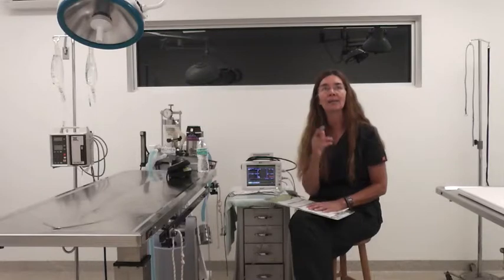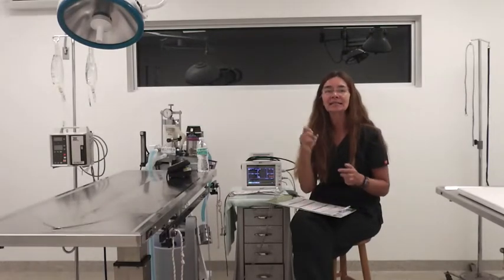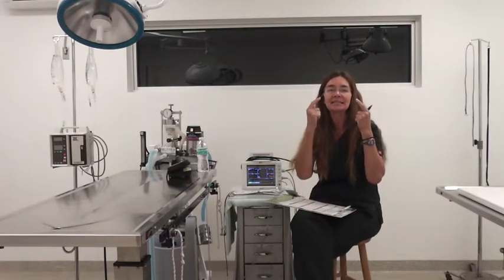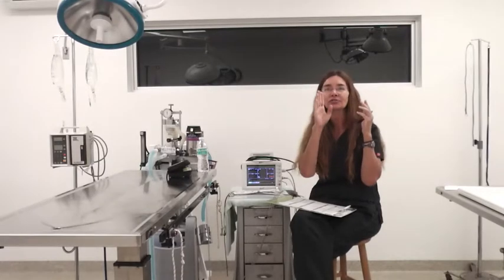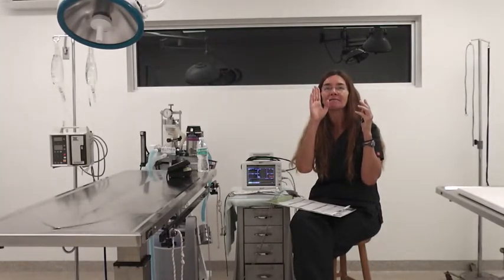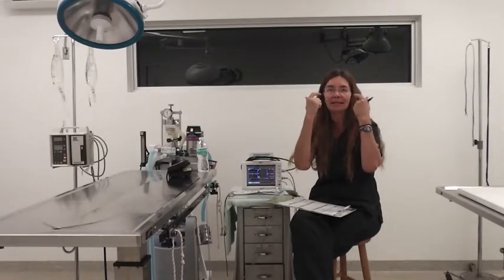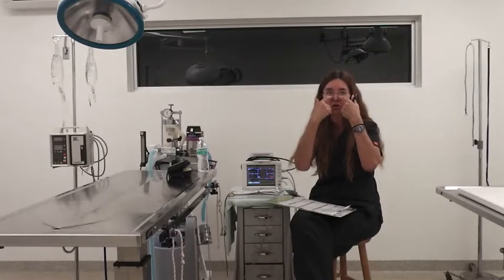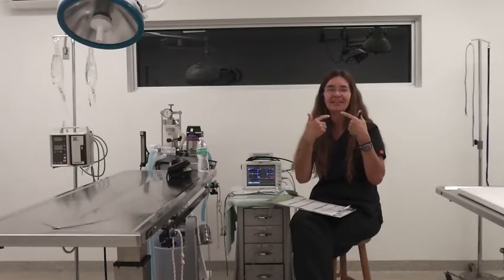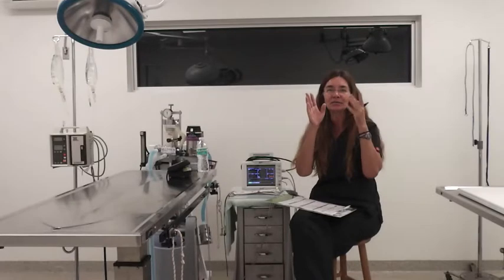Another one is the eye position in anesthesia. It will change from central to ventral medial, meaning that the eyes will roll towards the nose, or down, looking at the chin. In small animals during light anesthesia, the eyes will still be central.